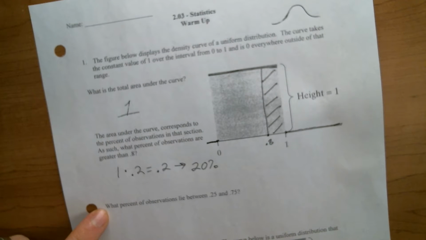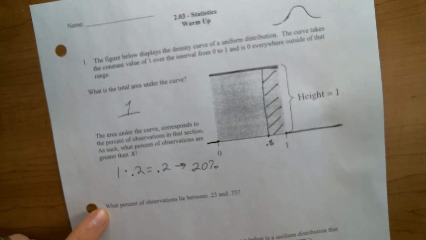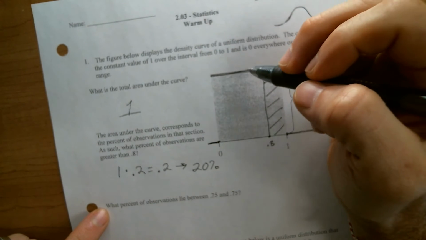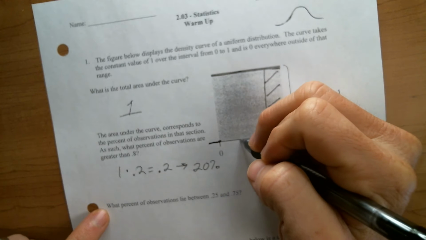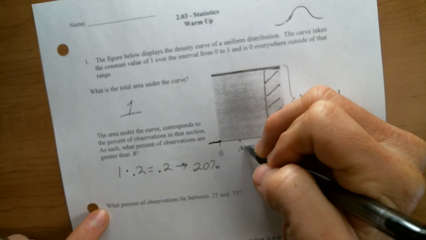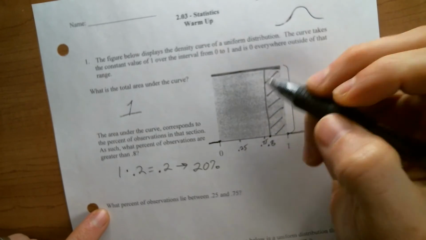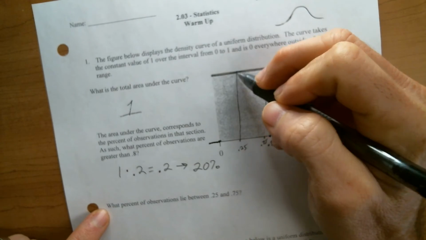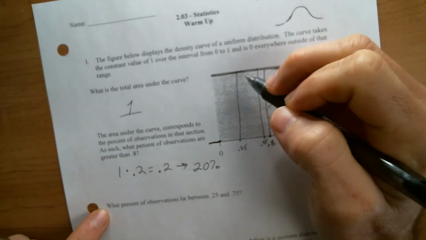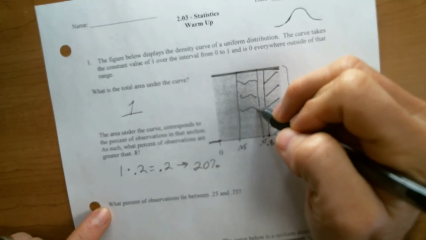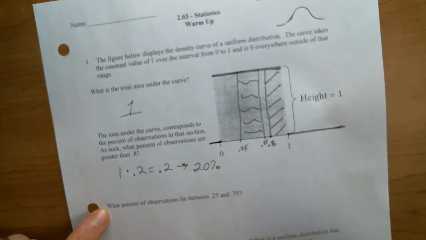So what percent of observations lie between 0.25 and 0.75? So again, you're just saying, all right, here's 0.25, here's 0.75. What's the area inside of this rectangle here?